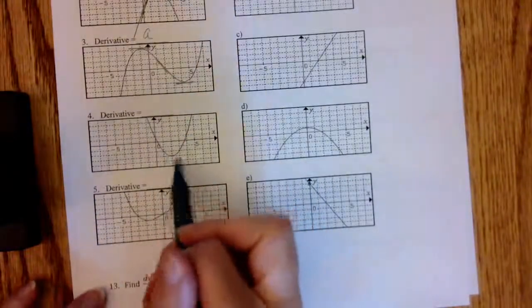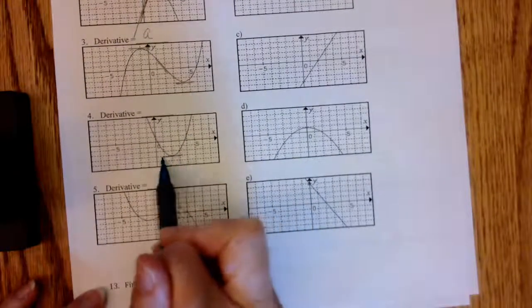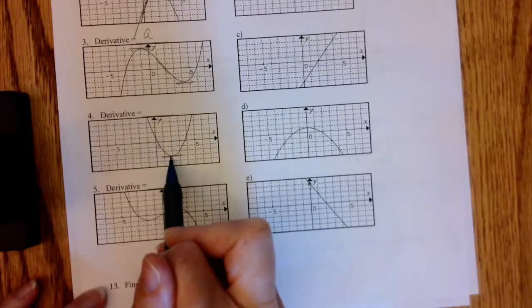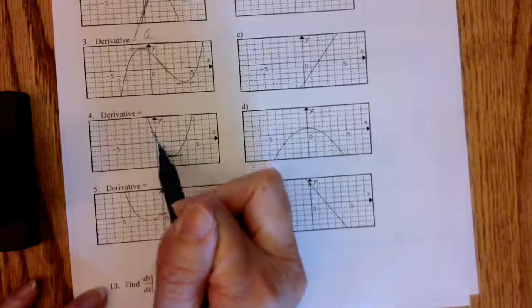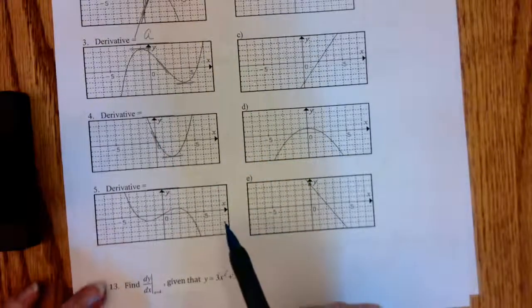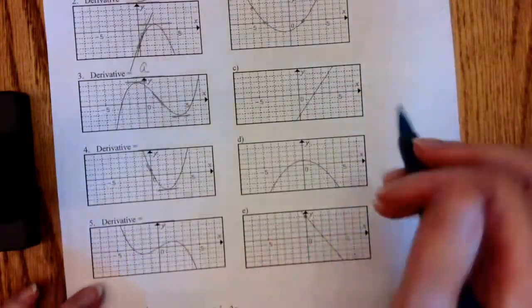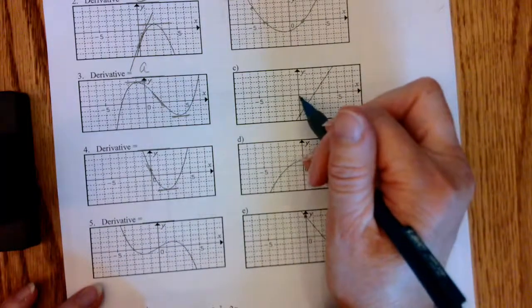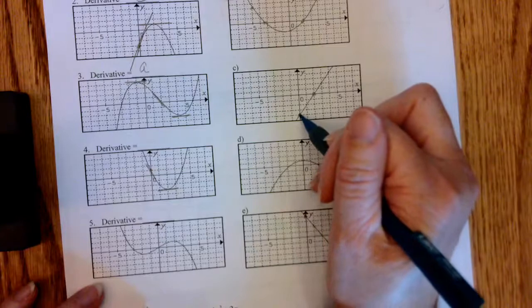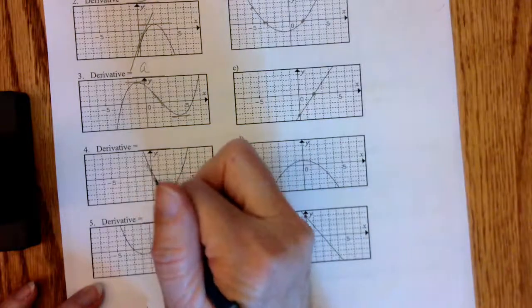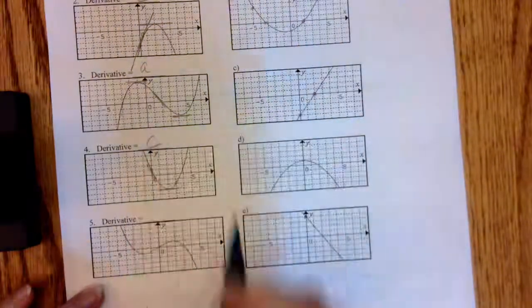This is my other quadratic. Again, the slope is 0 at 2. And then if we look at 0, it's got a negative slope here. So let's go find the linear function. At 2, it's 0. At 0, it's about -4-ish. That does look like a slope of -4, so we're going with C.